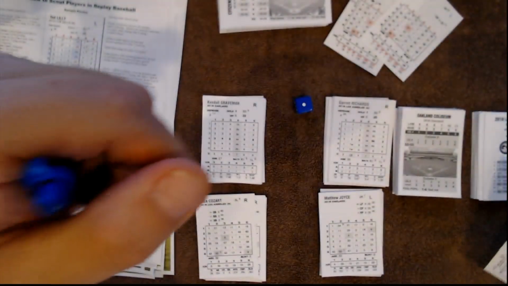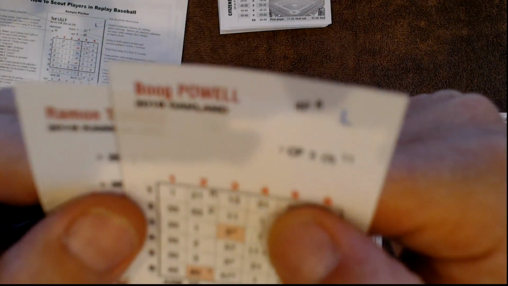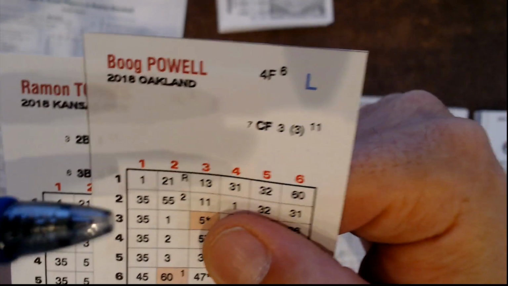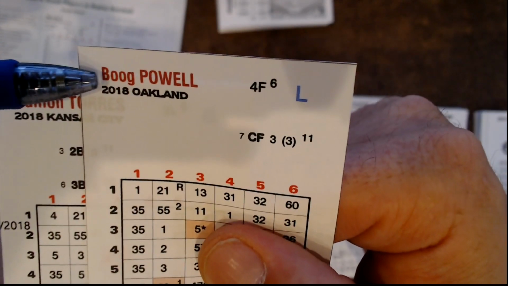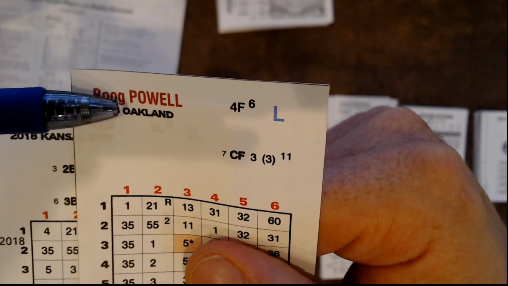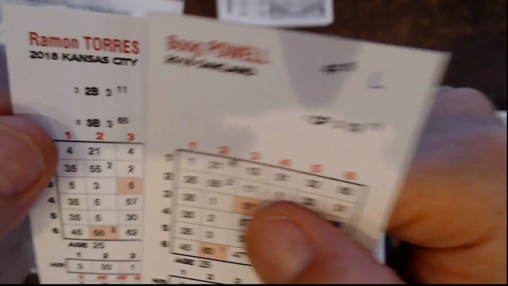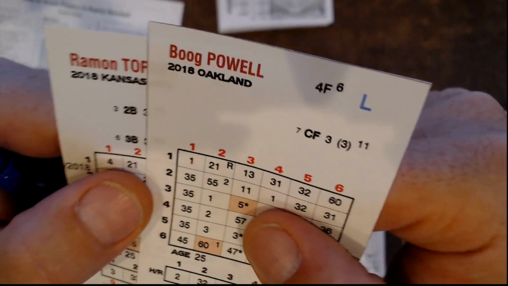Let's look at the batter card now. I've got a few examples here of the batter cards. All right, so we'll look at a couple players here. Obviously, again, it's got the player's name, it's got the season you've downloaded and printed out, and the team that he was playing for. Again, if there are multiple teams, it would list them.